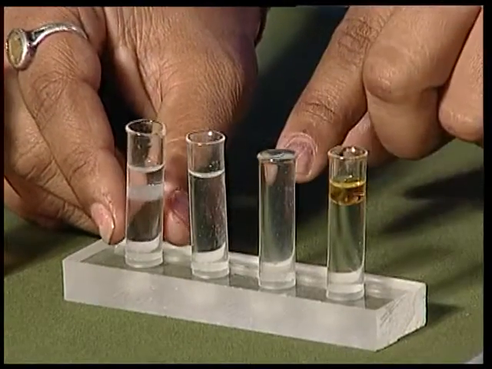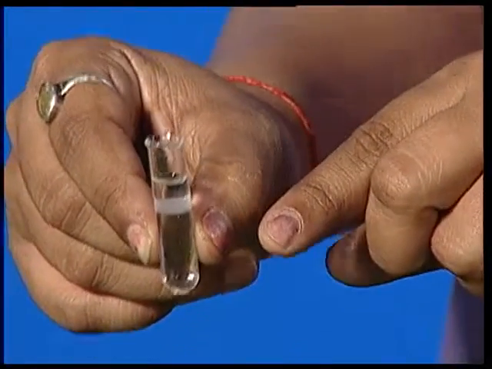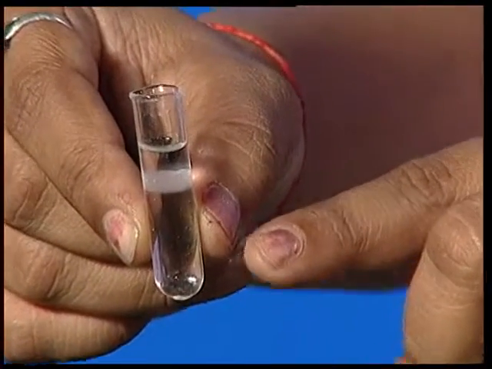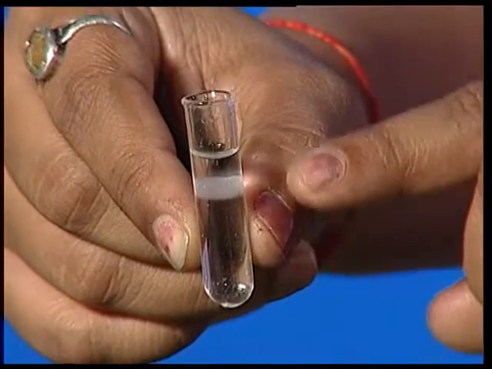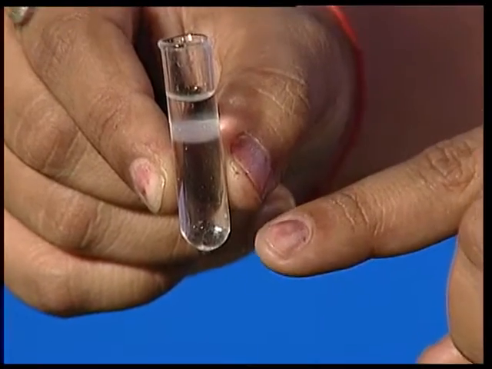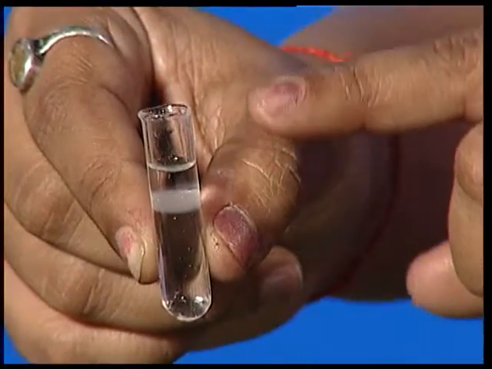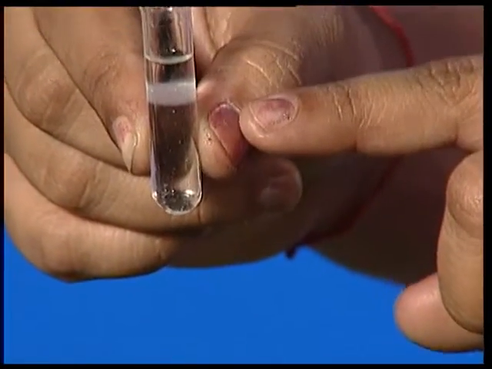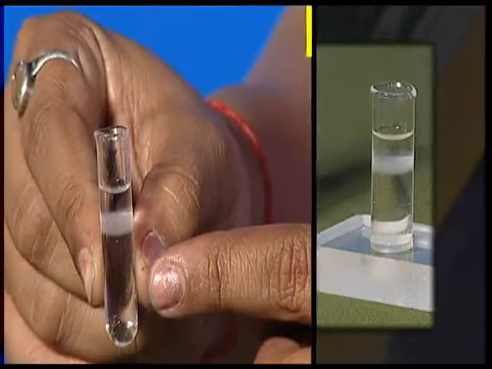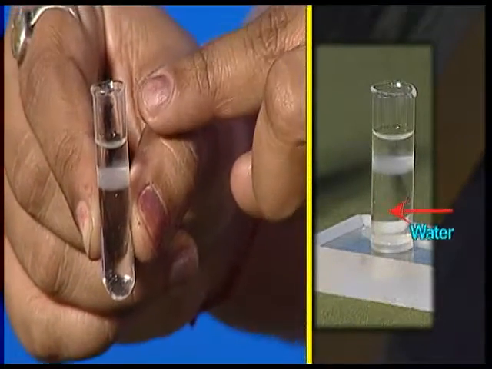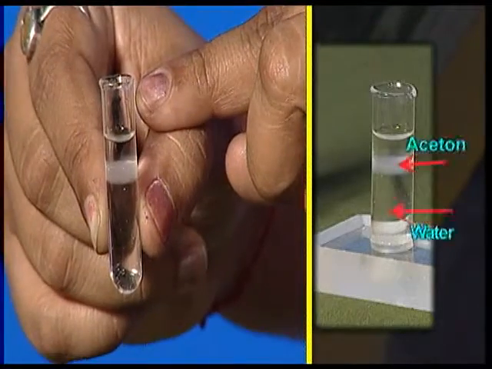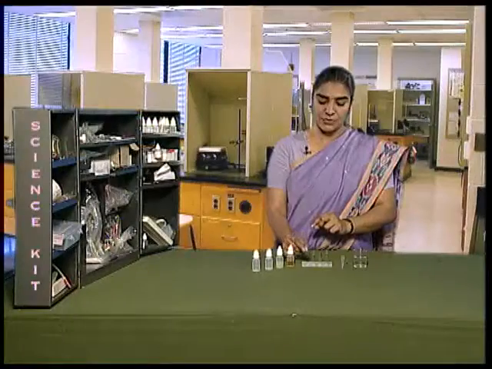Let us observe the fourth test tube. In this test tube, where we added acetone and water, we can see two layers being formed. One of the water, another of acetone. Keep the test tube back.